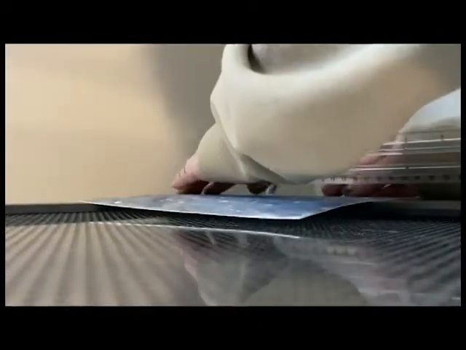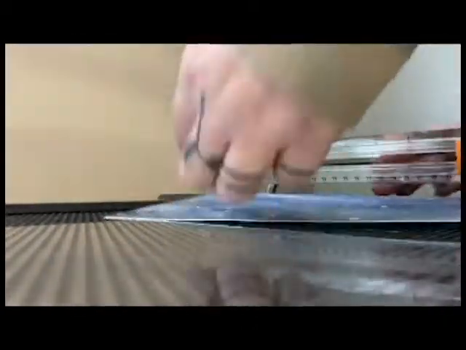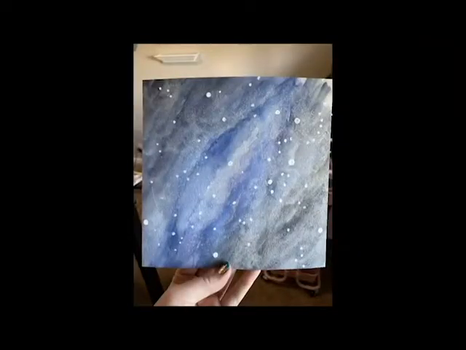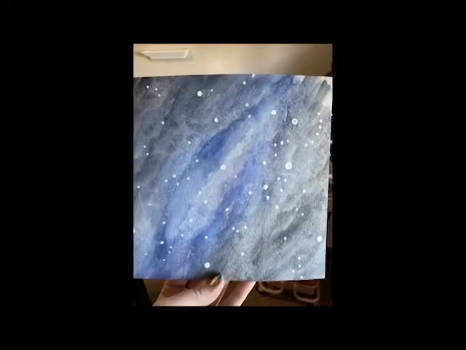Send me a link, drop a comment, send me the pictures, and I would love to connect over this awesome star map art project. Here's my final version, and I hope my client loves it.